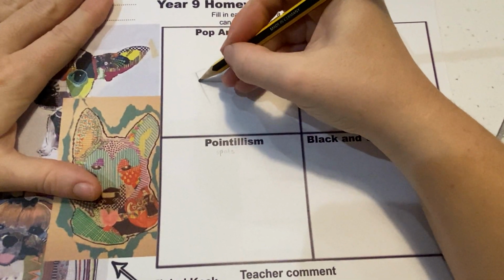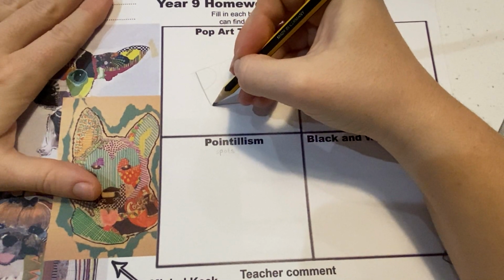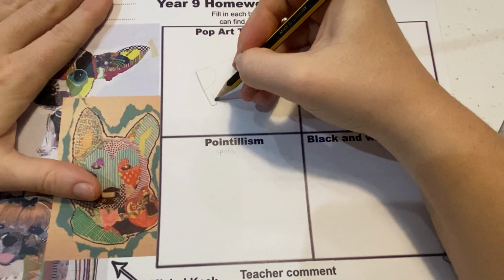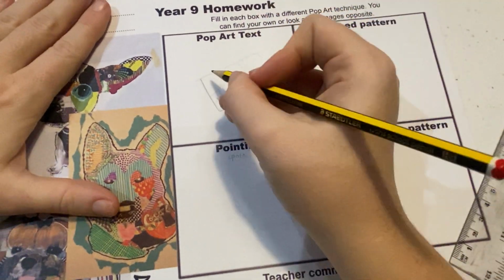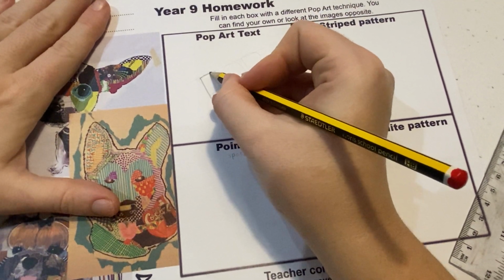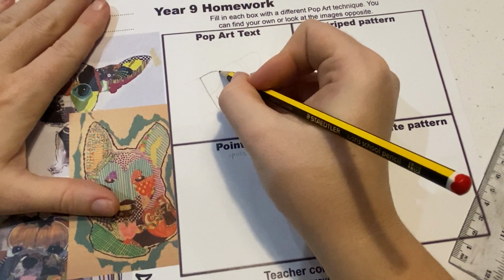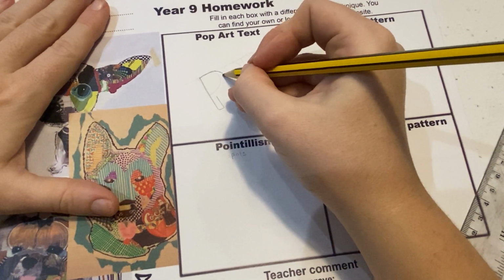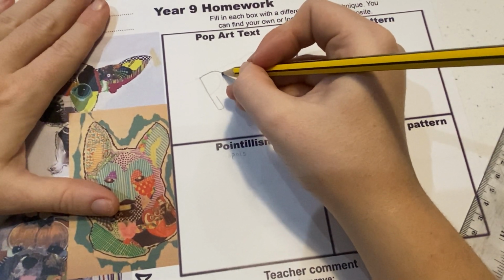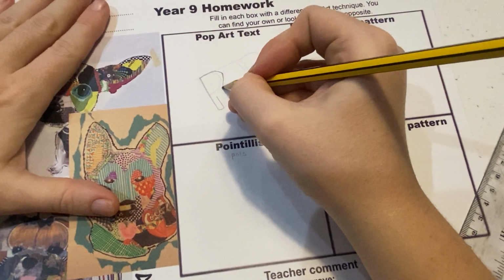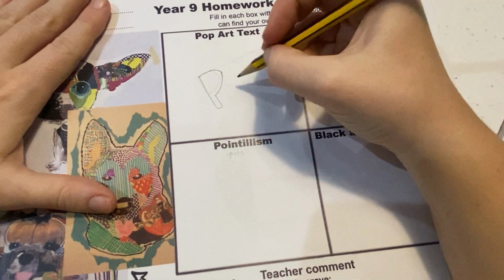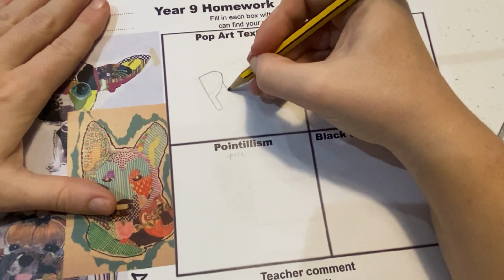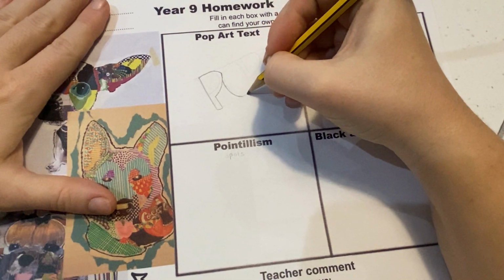Then I'm going to start to make them bold, 3D, and give them that kind of pop art feel. I'm going to bring that P right over at the top. I'm not going to worry about the inside of the letters just yet. I'm just going to focus on the outside.